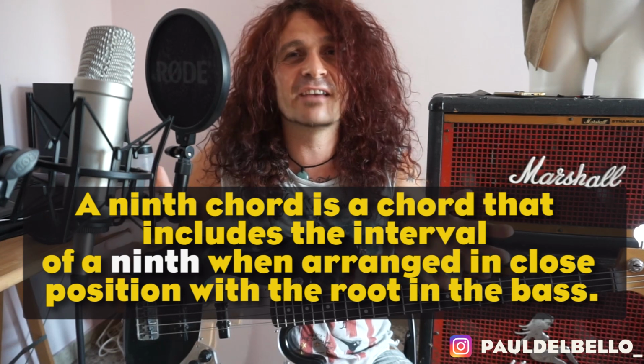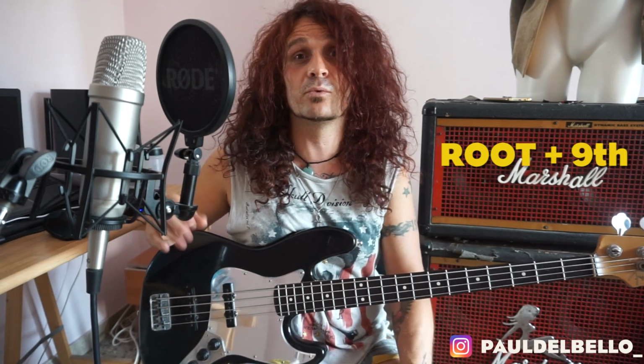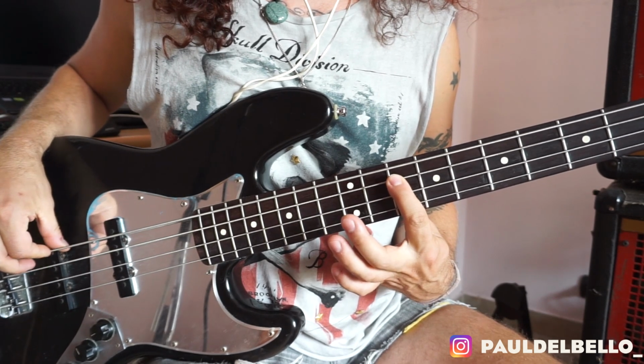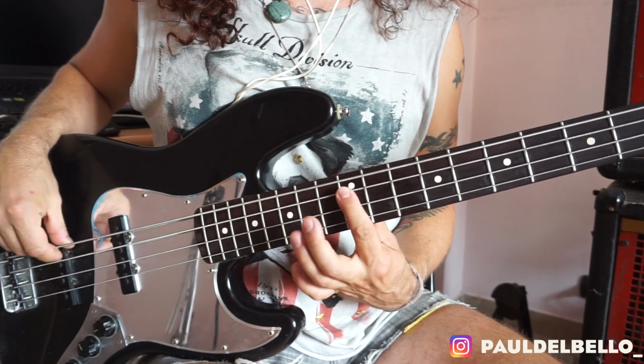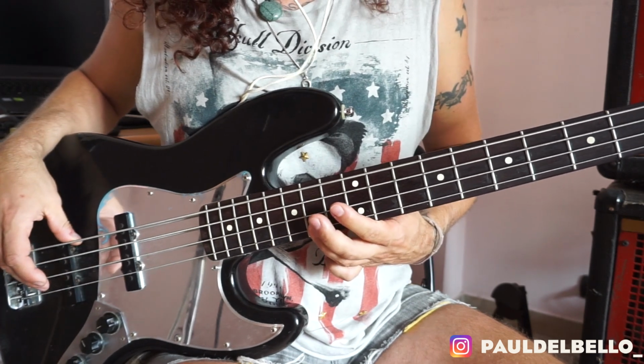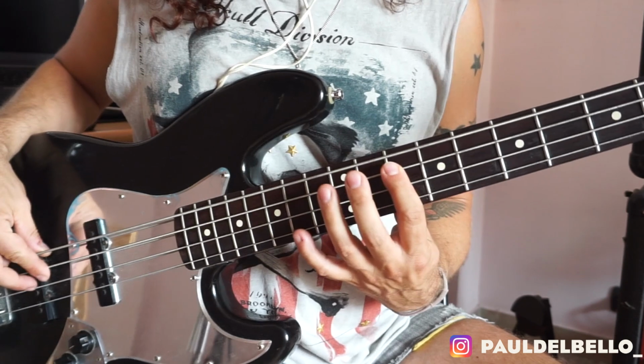So like the word says, the key interval of this chord is root and ninth grade. A ninth grade is simply a second grade played one octave higher. So if we're talking G, for example, the second grade is A, and then we move one octave up and we have a ninth grade. So this is the interval that characterizes this chord.